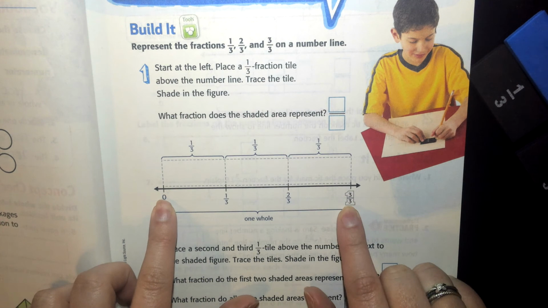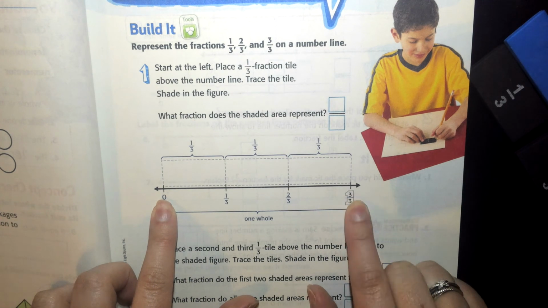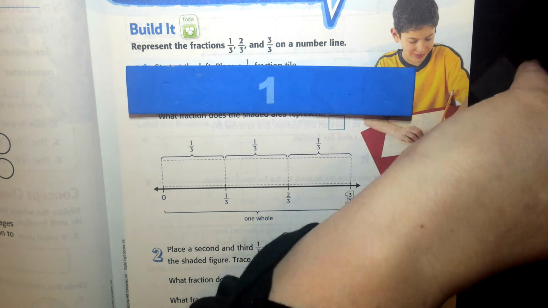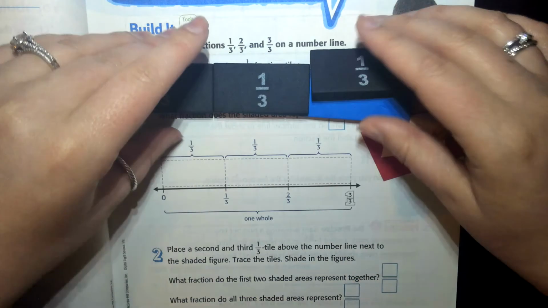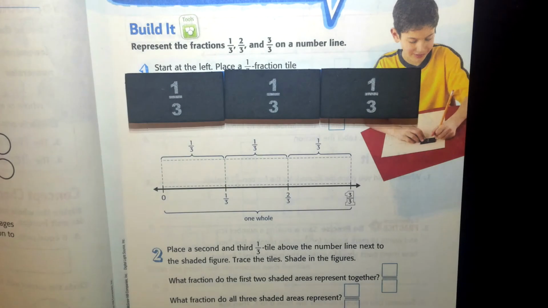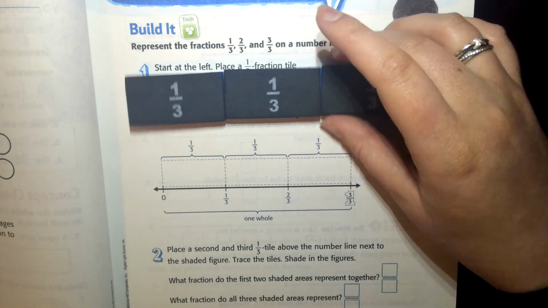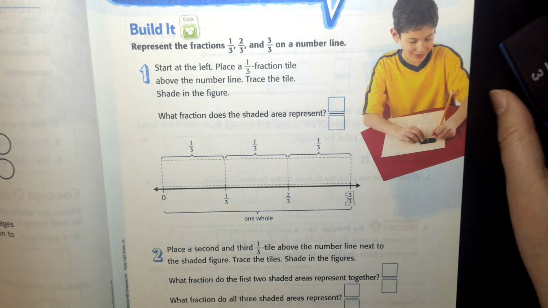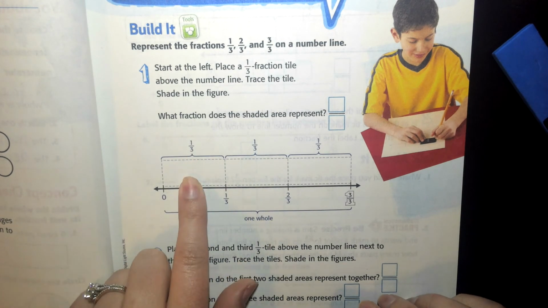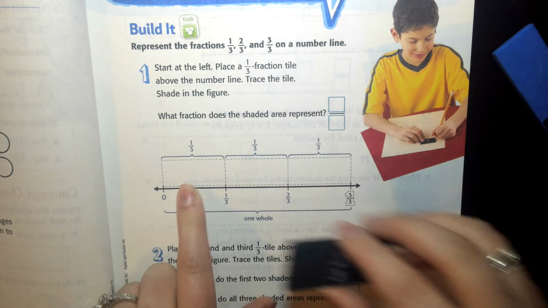You can see this 1 outlining the 3/3. You remember how I said that this one whole is the same as 3/3. They take up the same amount of space. They represent the same value. Okay? So my directions were starting at the left, starting at the smallest, because 1/3 is the smallest, place a fraction tile above the number line.